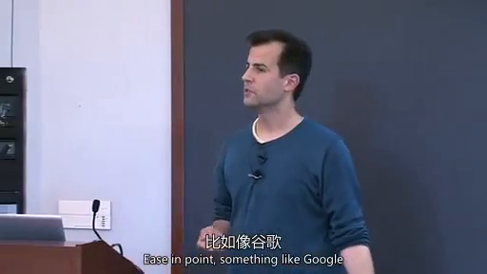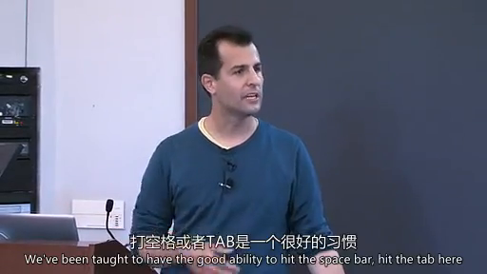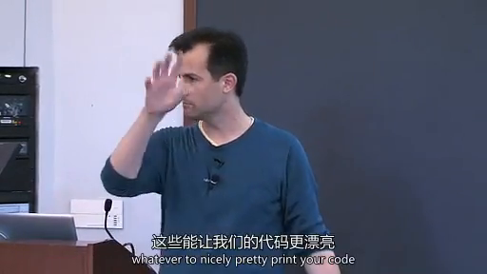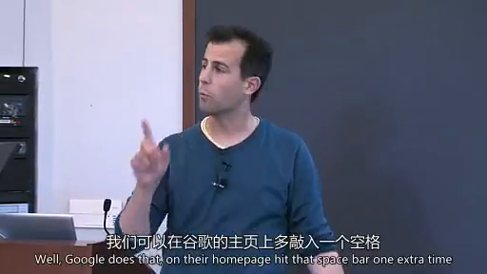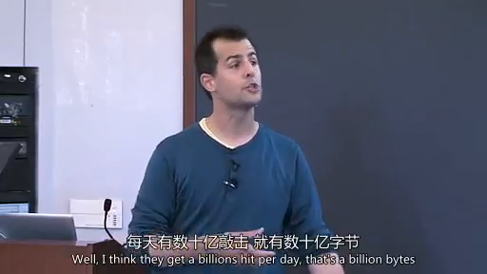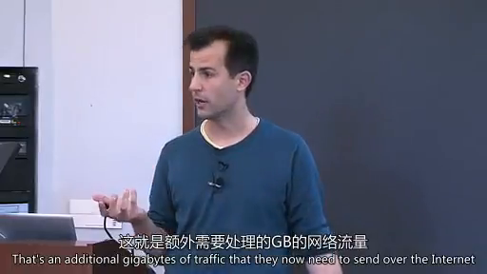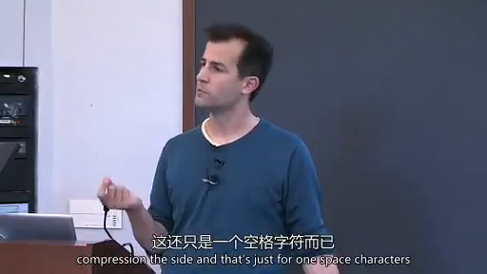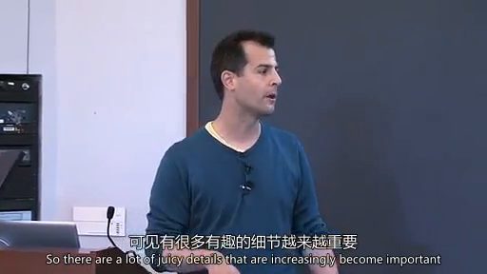Case in point, something like Google. A lot of us like to use whitespace. We've been taught it's good for readability. Hit the space bar, hit the tab key or whatever to nicely pretty print your code. Well, if Google does that on their homepage and hits that spacebar one extra time, well, if they get 1 billion hits per day, that's 1 billion bytes. That's an additional gigabyte of traffic that they now need to send over the internet, compression aside, and that's just for one space character.